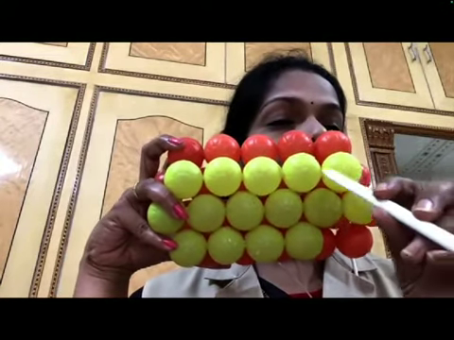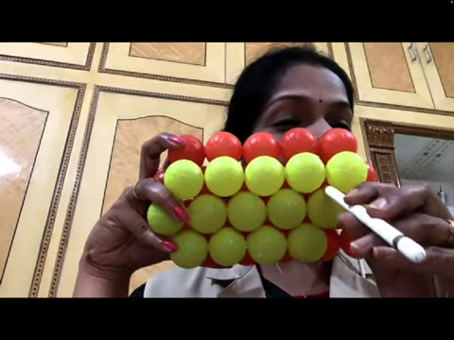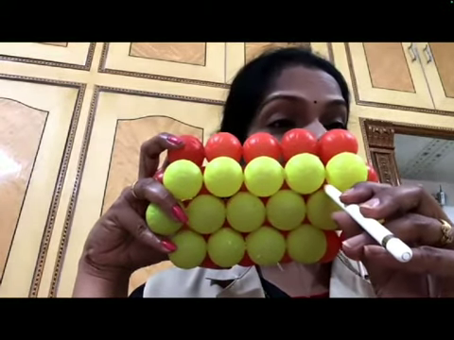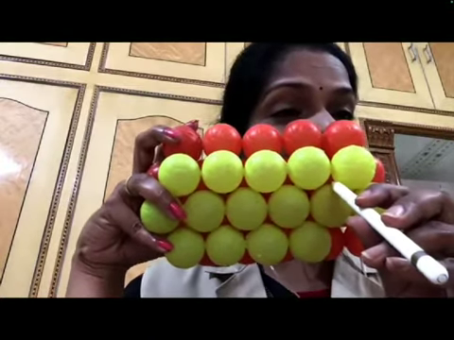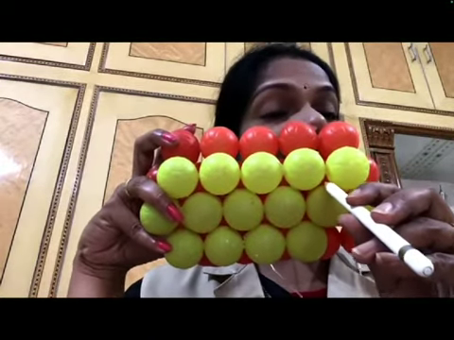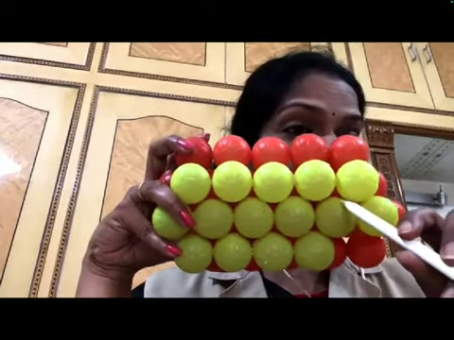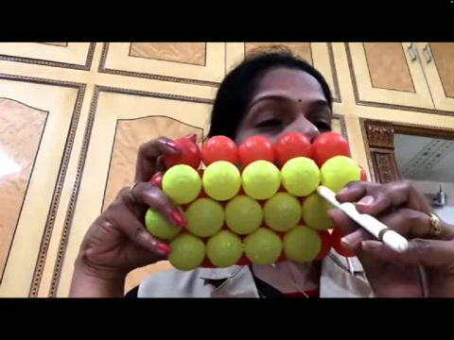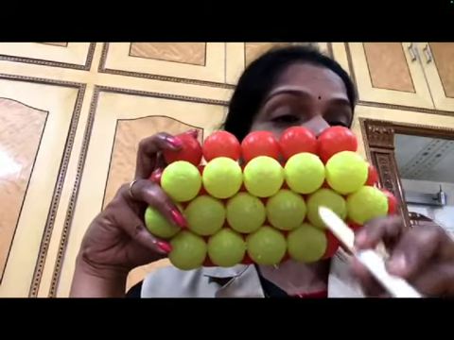So three yellow and one orange. So this void is not called a triangular void, what we have seen when we placed the first layer, A layer. This is called a tetrahedral void, not a triangular void, because this is made up of two layers. This is a tetrahedral void.